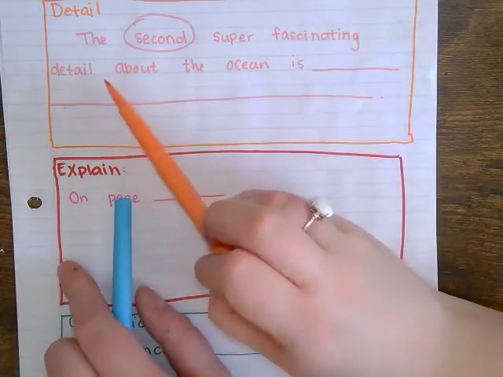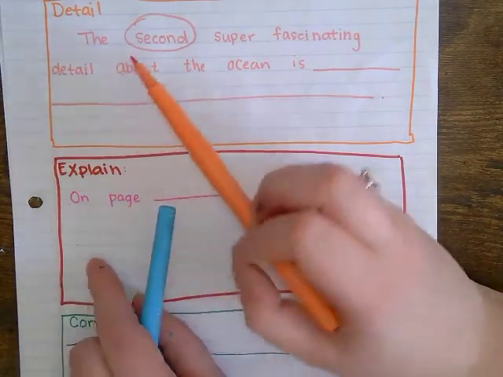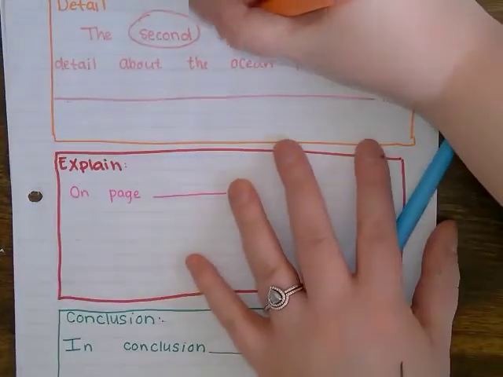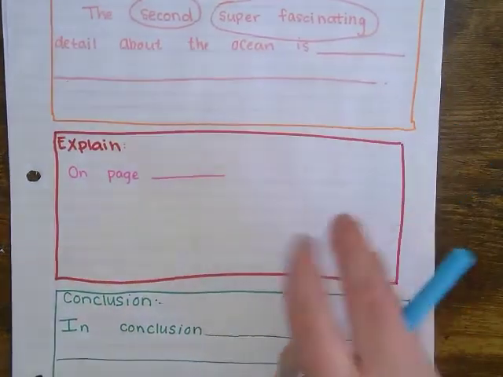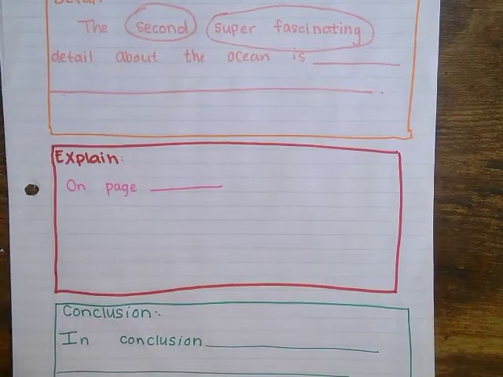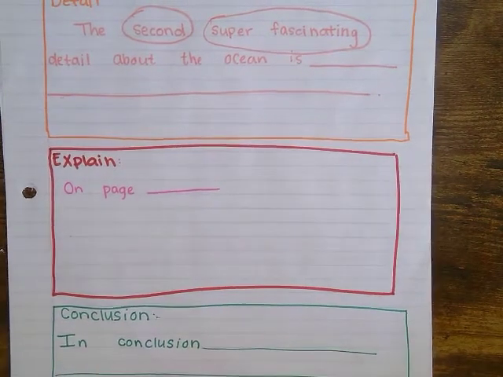I could just say the second detail about the ocean is, but I want to make it a little more interesting. So I said the second super fascinating detail about the ocean, and that will help your reader want to keep reading. If you say, this is super fascinating, or if you just say, here's a detail, one of those is more exciting than the other for your reader.